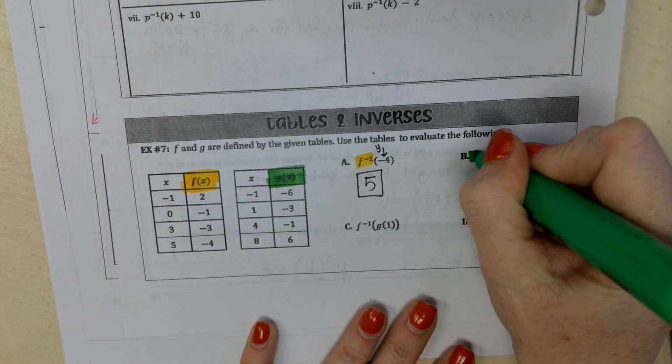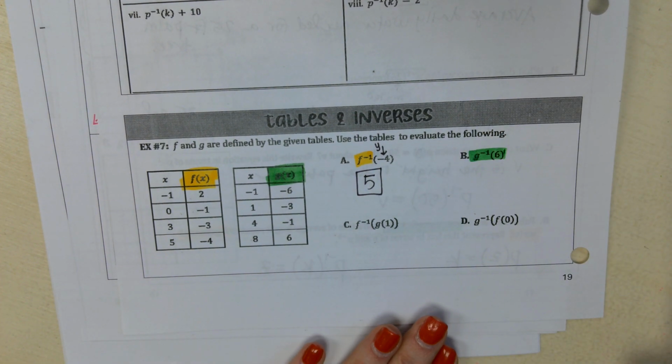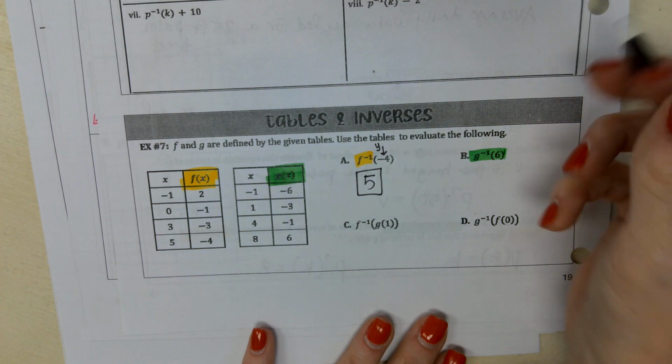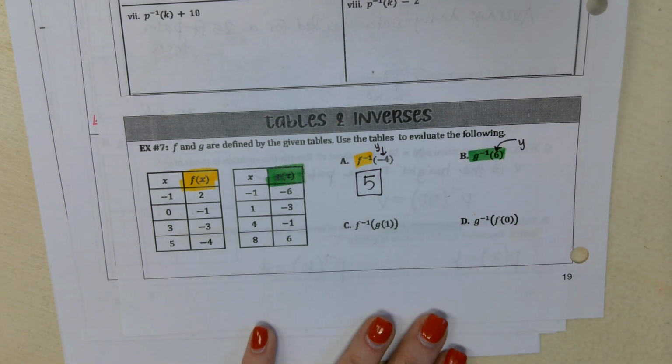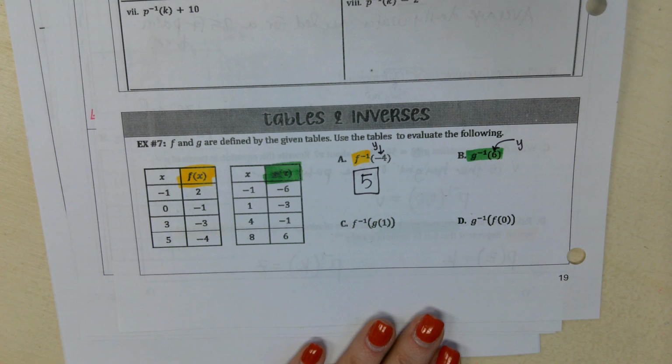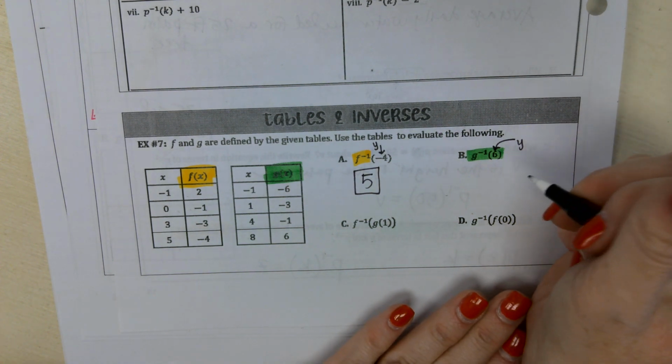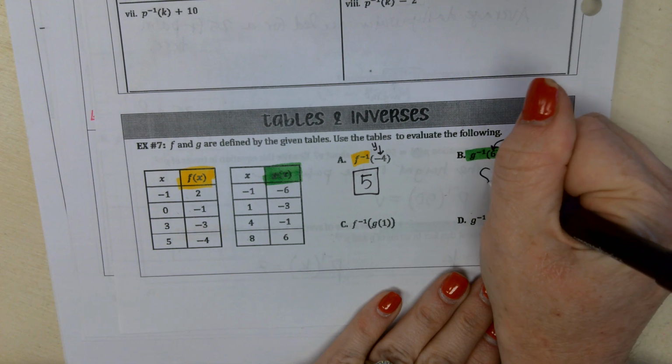Okay, now I'm asked to find g inverse of 6. So once again, if it's the inverse, this represents the y coordinate. So what is g inverse of 6? 8.